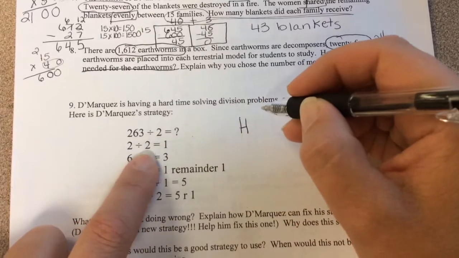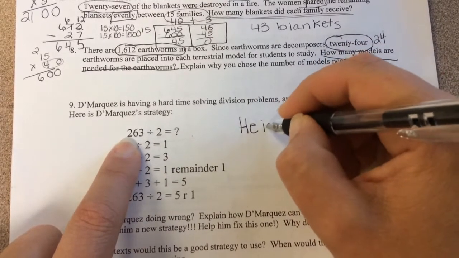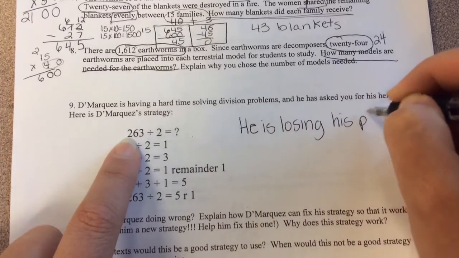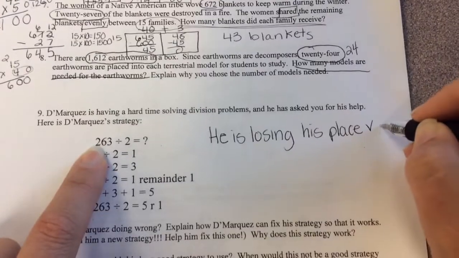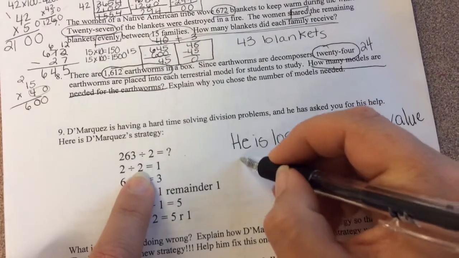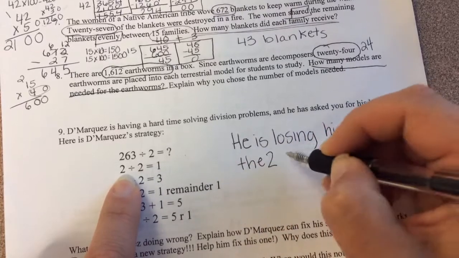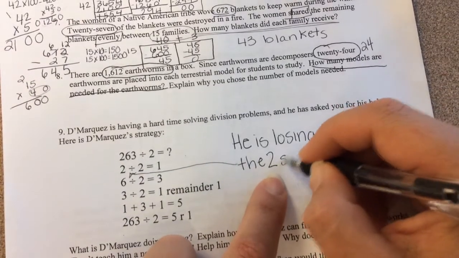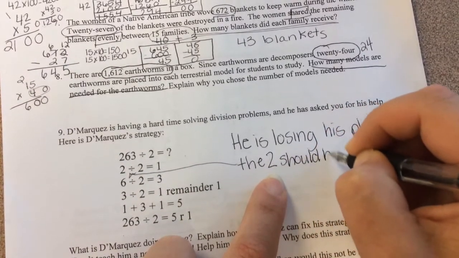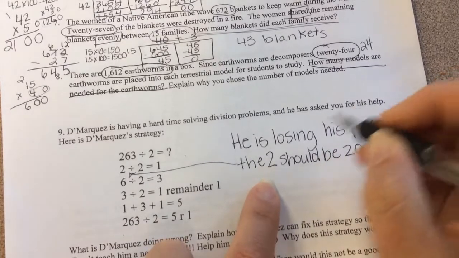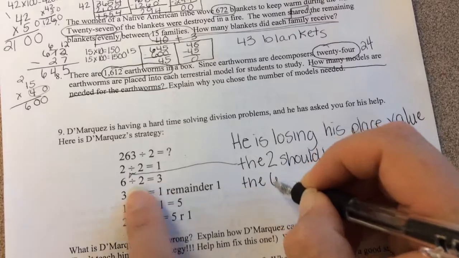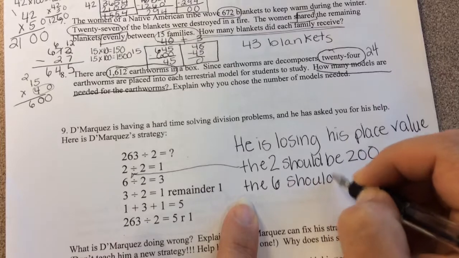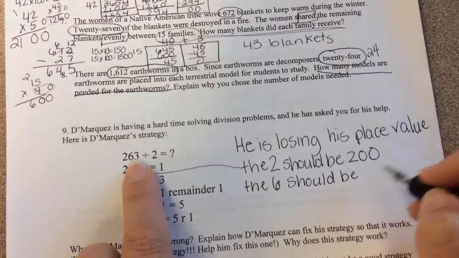So I noticed he just did 2 divided by 2. So he is losing his place value. The 2 right here shouldn't be 2. The 2 should be 200. The 6 isn't really 6. The 6 should be what? 60.